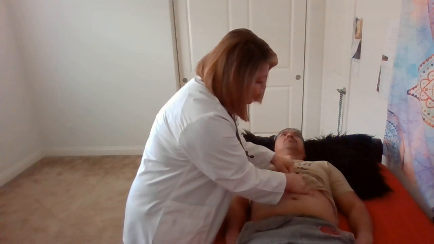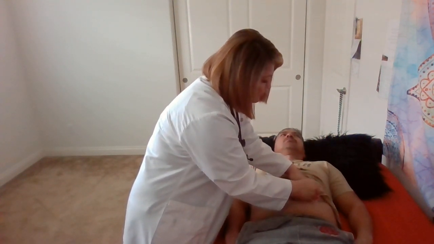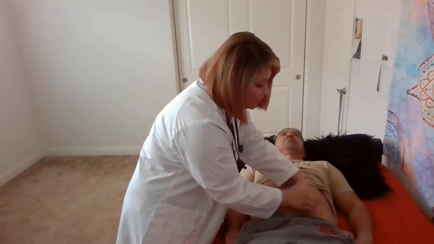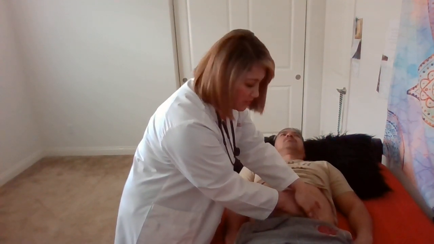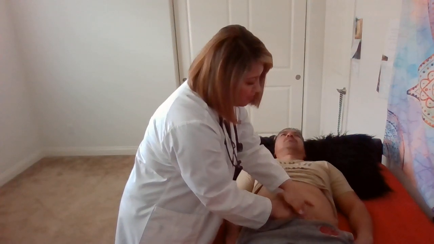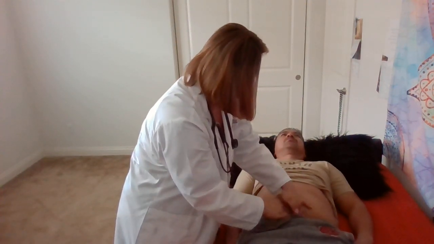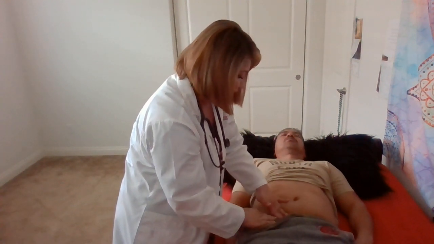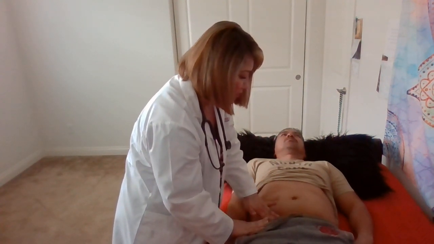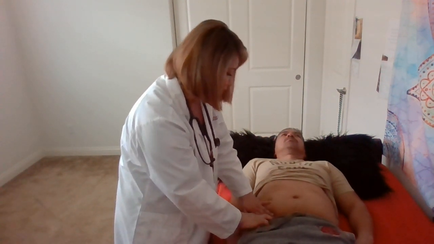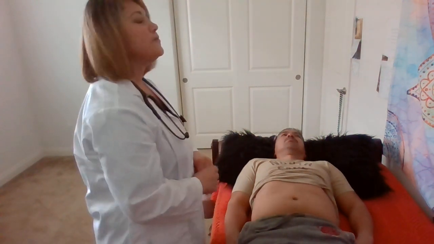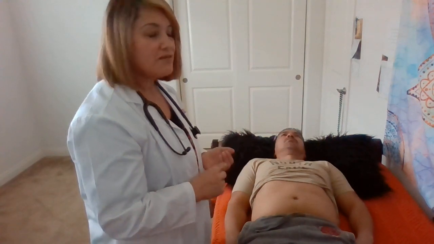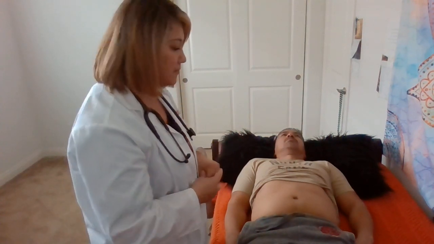going up into the left upper quadrant, making sure we don't miss any spots, moving down to the left lower quadrant, over the bladder, looking at our patient, making sure that there's no pain, and ending up in the right lower quadrant. So there was no grimacing, there were no signs of pain. I did not feel any masses, any lumps.